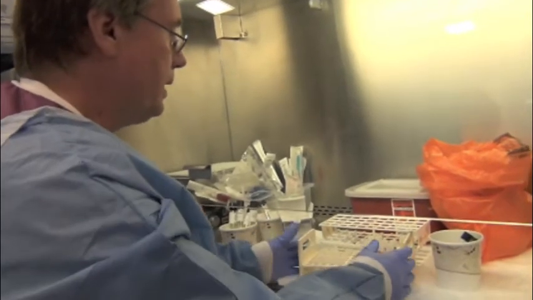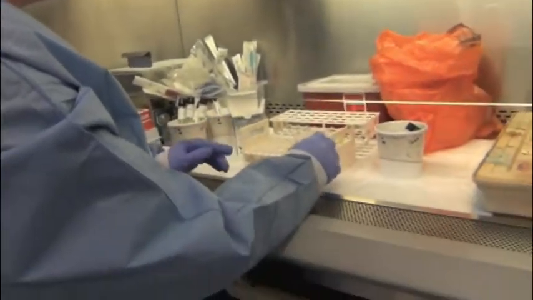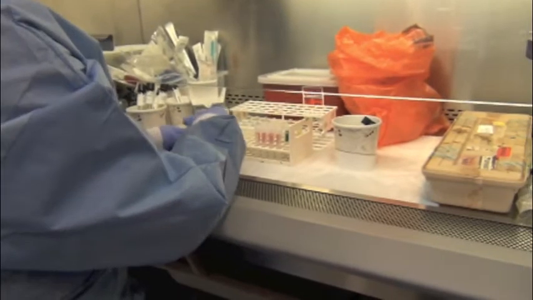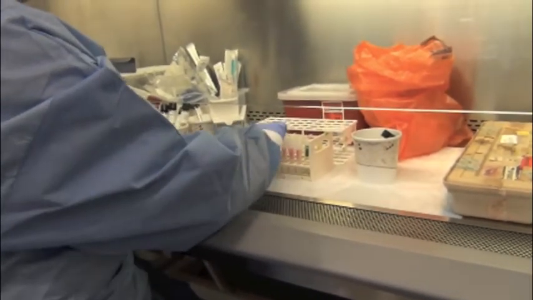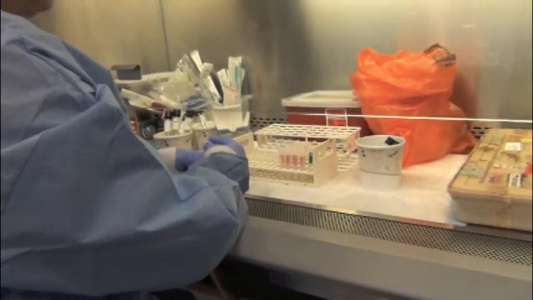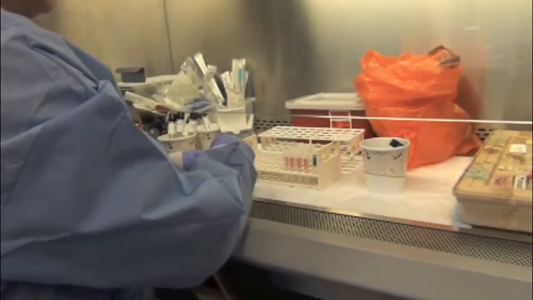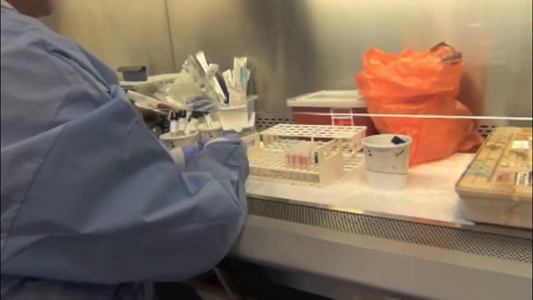So what I'm going to do right now is just add some reagents that I have to add, and then we'll go ahead and add the patient specimen to these lysis tubes.